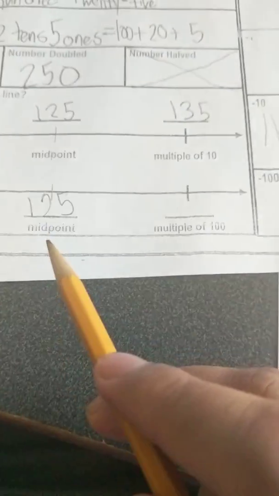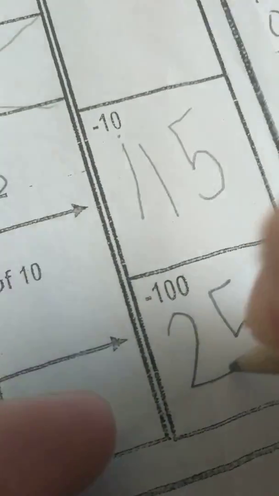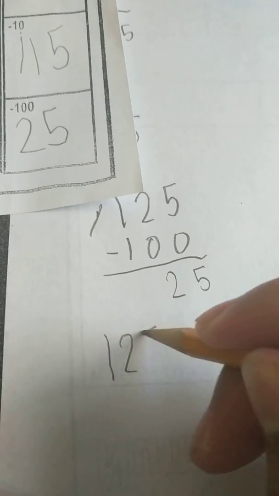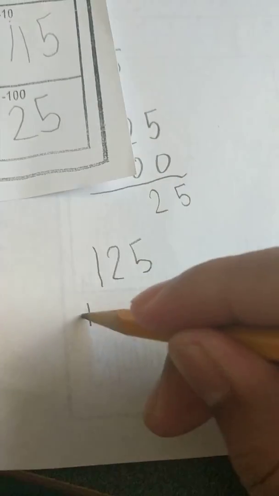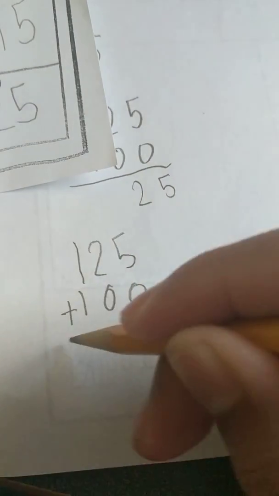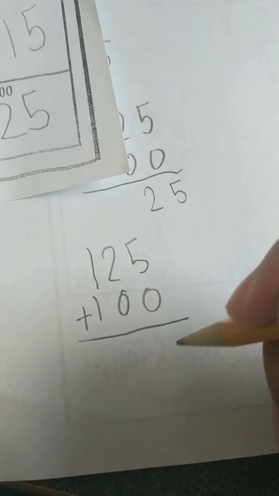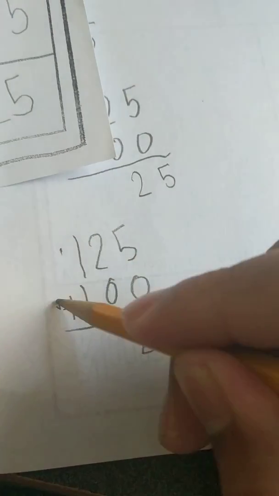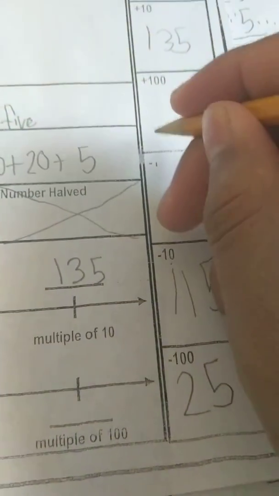Okay. 125 plus 100. We're going to put 25 right there. Okay. 125 plus 100. 25 plus 100. 5 plus 0, 5. 2 plus 0, 2. 1 plus 1, 1, 2. 225.